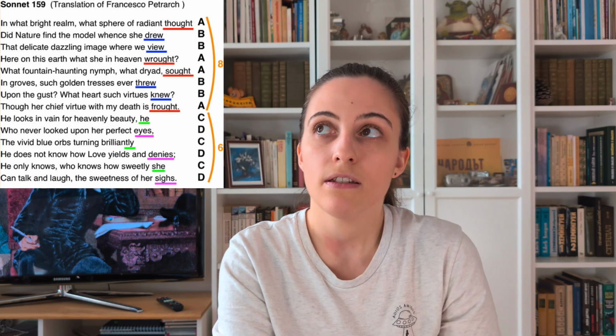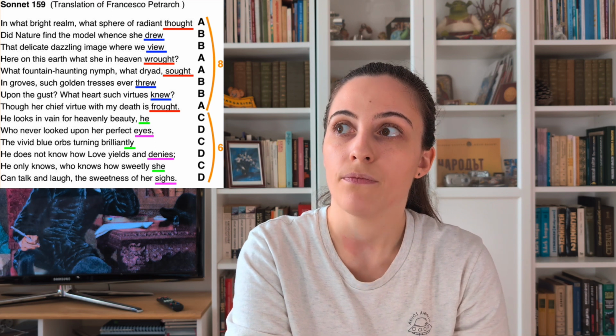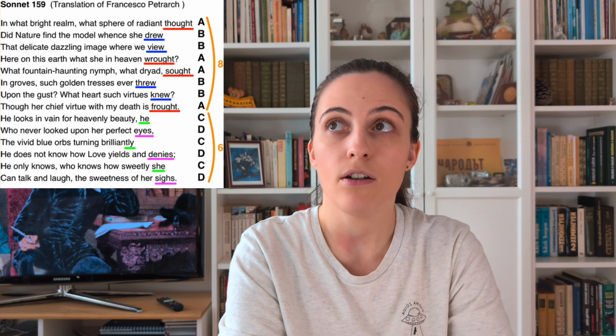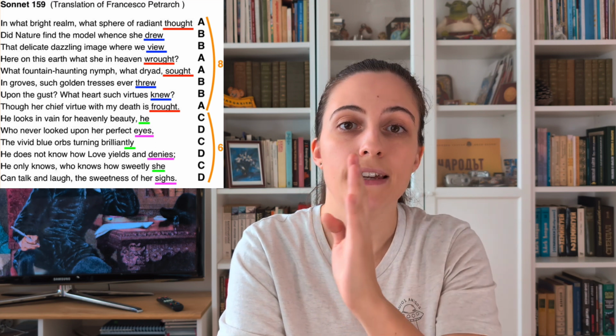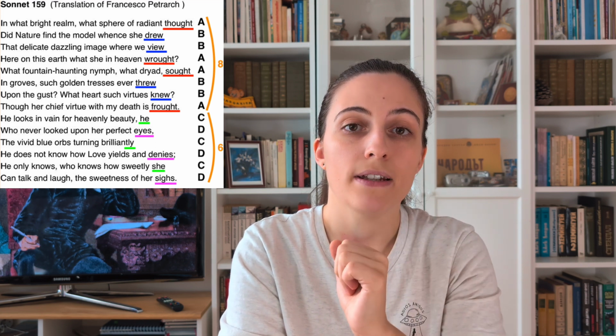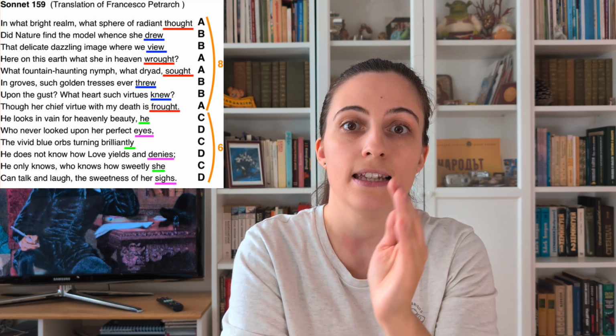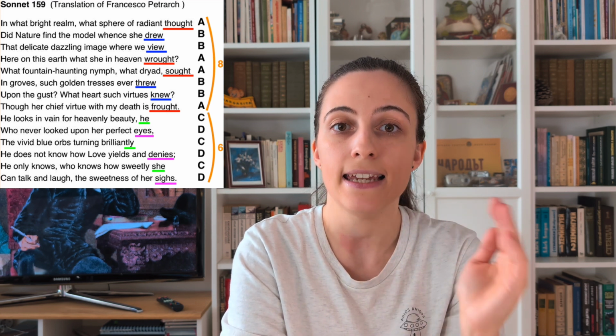The Italian sonnet follows a particular rhyming pattern, which normally in the octave is A, B, B, A, A, B, B, A, whereas in the second stanza of 6 lines we have C, D, C, D, C, D, or C, D, E, C, D, E.